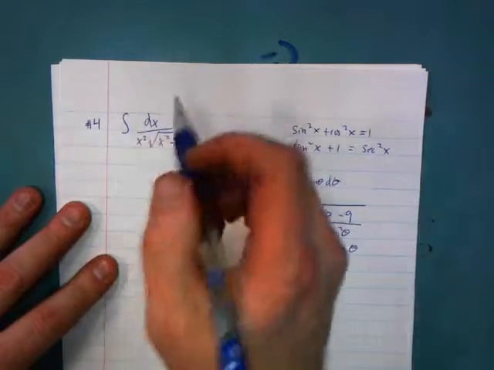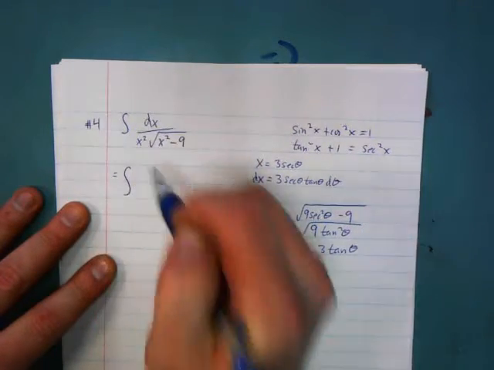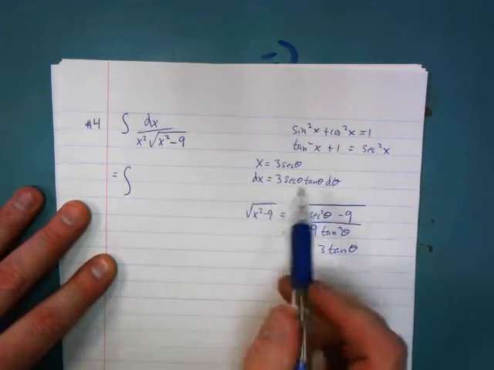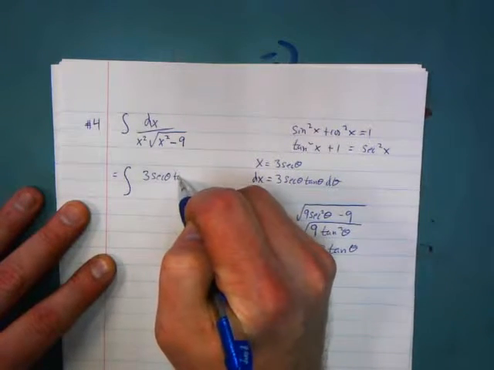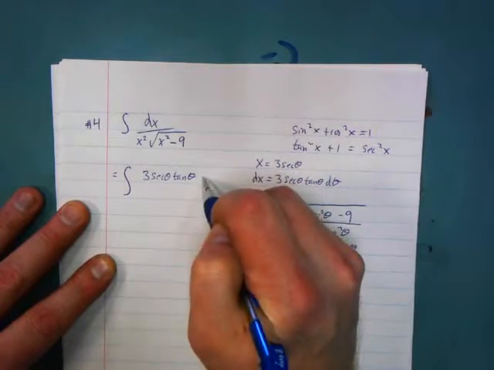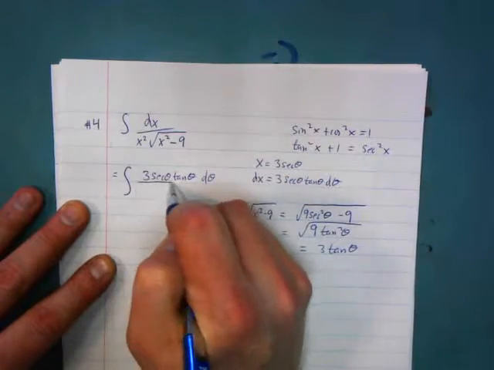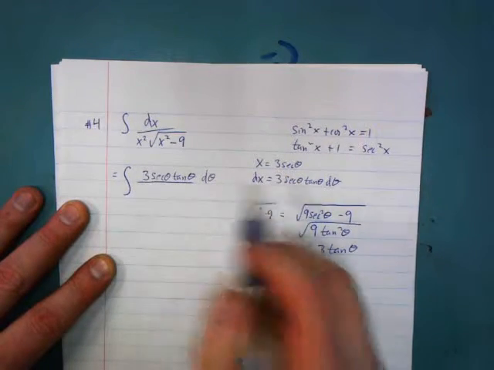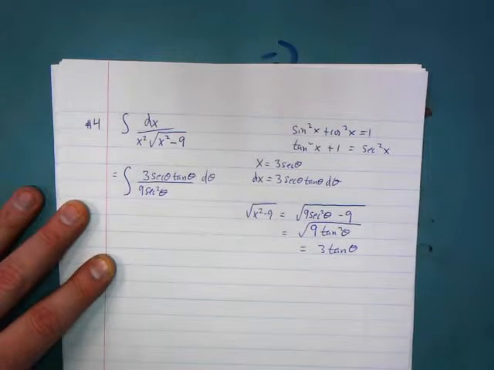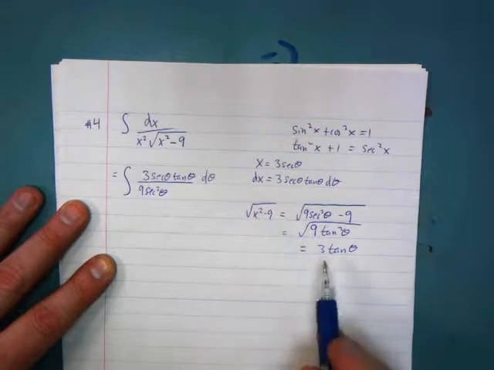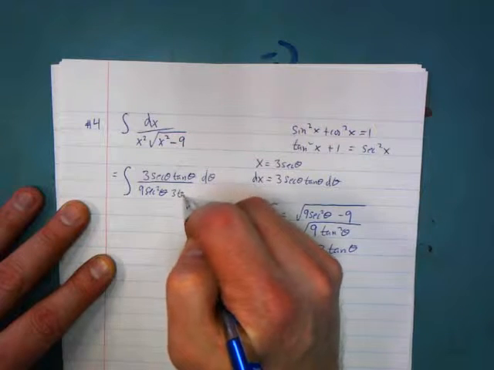All right, so now we substitute. This integral becomes dx. dx we decided was 3 secant theta tangent theta d theta. X squared is going to be 9 secant squared theta. And the square root turned out to be 3 tangent theta.